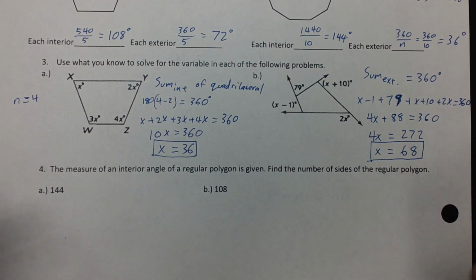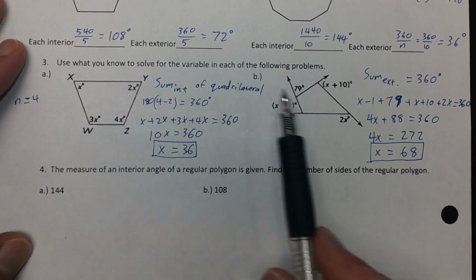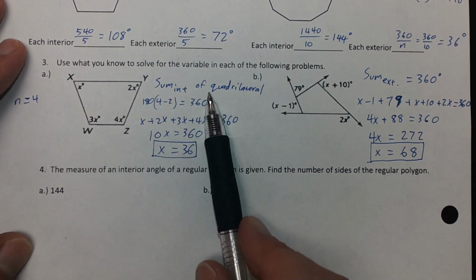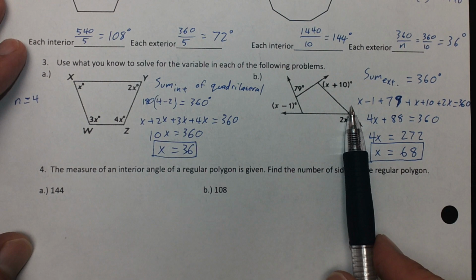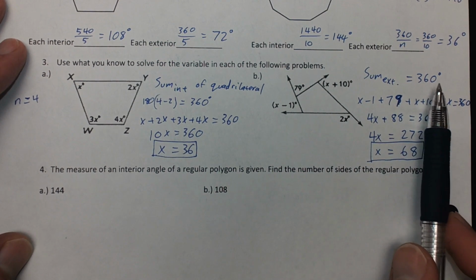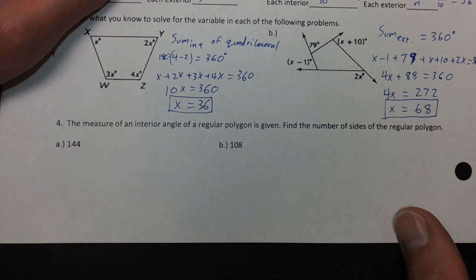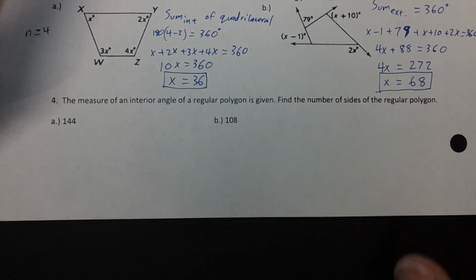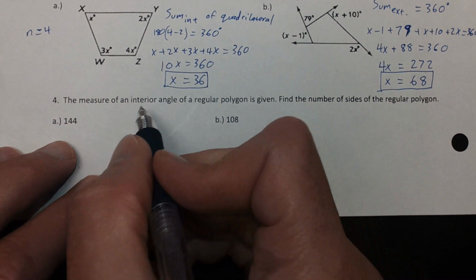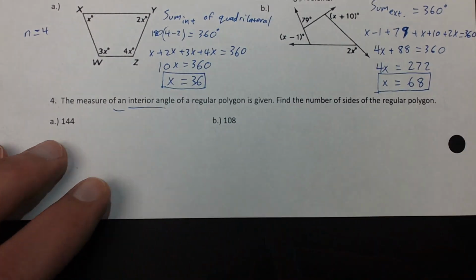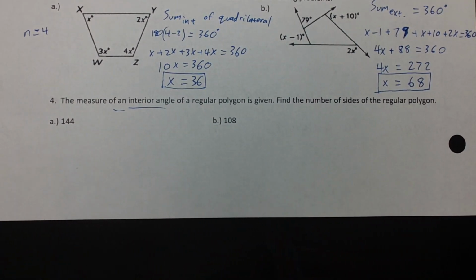Okay, so that one you had to know to add up all your interior and set it equal to the sum of the interior. Add up all your exterior, set it equal to the sum of the exterior, which happens to always be 360 every time. These last two are a little bit different. It's giving you the measure of an interior angle of a regular polygon. It has to be regular, otherwise this doesn't work.